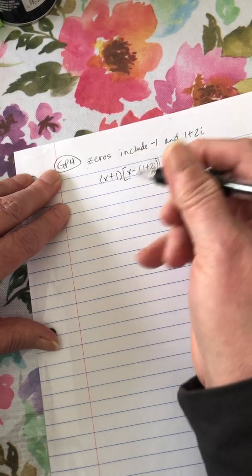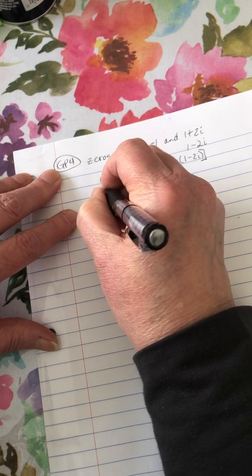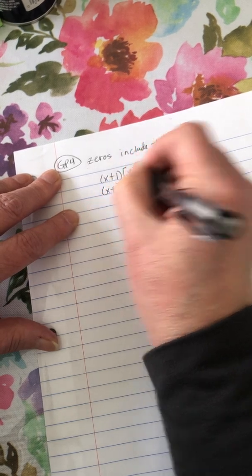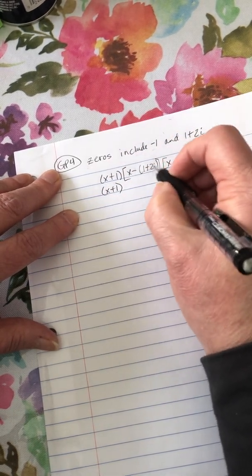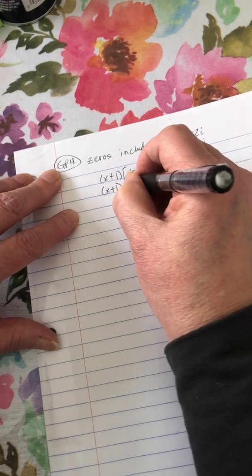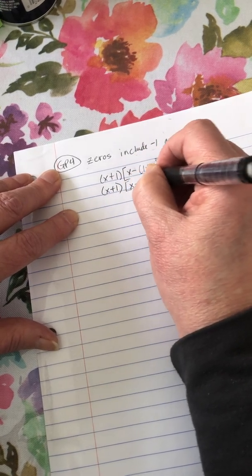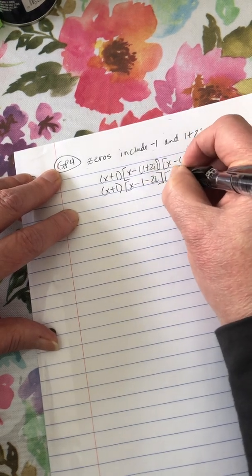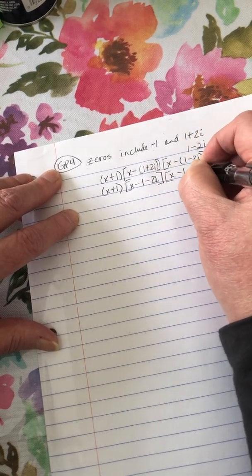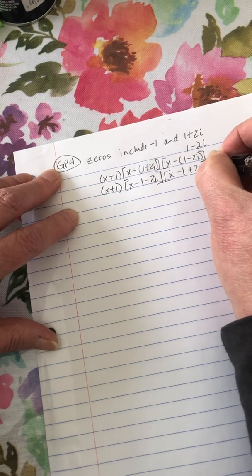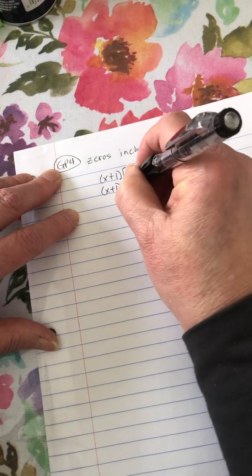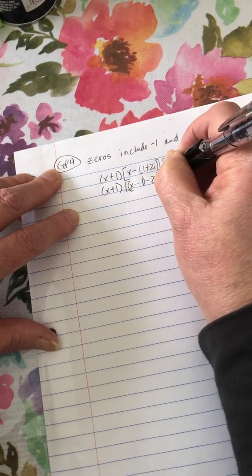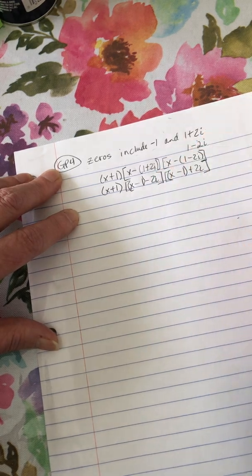Okay, so I'm going to simplify. And all I'm doing when I simplify is I'm just distributing that negative so I can get rid of these inner parentheses. X minus 1 minus 2i, and then x minus 1 plus 2i. And now I'm going to chunk this together so that it works like an x.